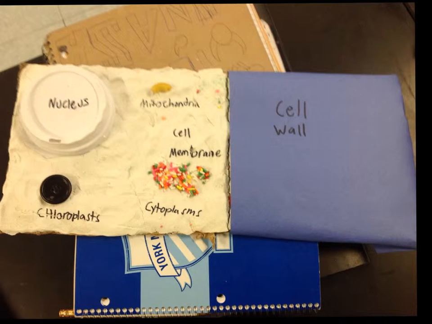Now onto the cell membrane. The cell membrane is all of the white stuff that's over here. Again, the cell membrane covers the whole cell, just in this diagram it doesn't show it on the right half of the cell.